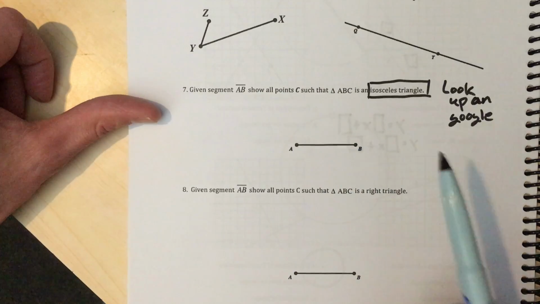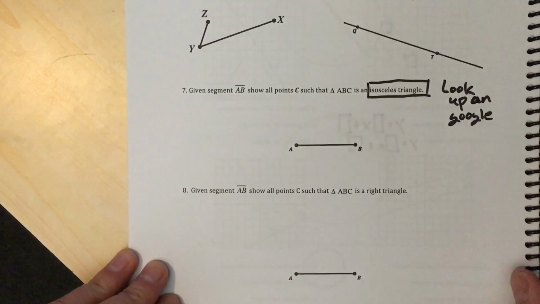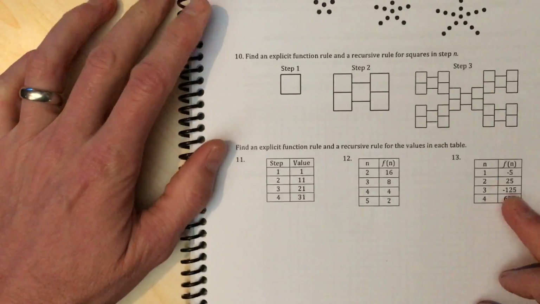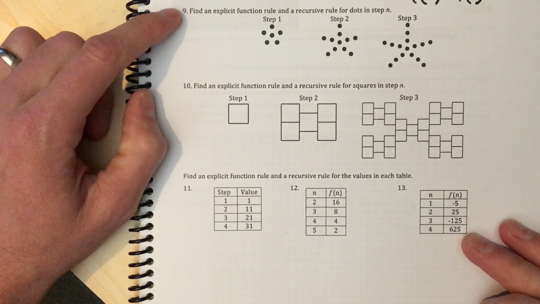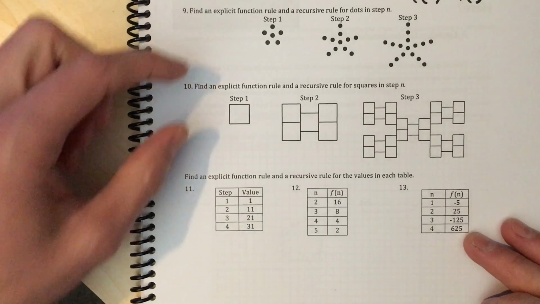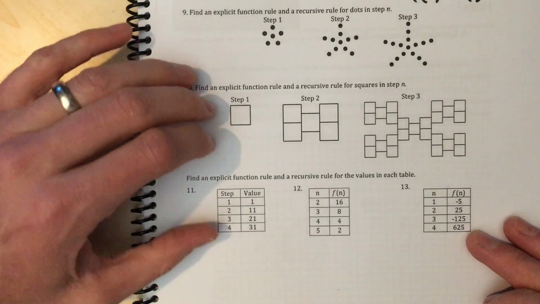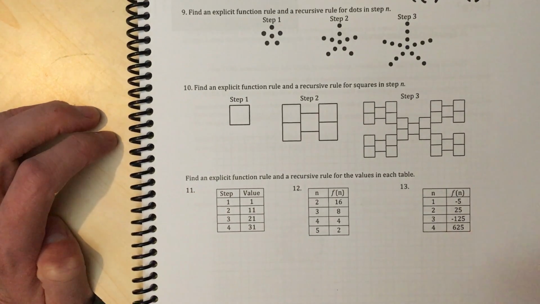Number 7, I want you to look up what an isosceles triangle is if you don't, okay? So look it up in Google. And then the other two you should be able to create. In the Go section, I'm gonna give you a little instruction on number 9 in class, and then it's your job to go through here. So we're talking about the explicit functions for this one, so we're gonna go way back on this one. So I'm gonna give you a little instruction in class. So you guys can do it, I believe in you.